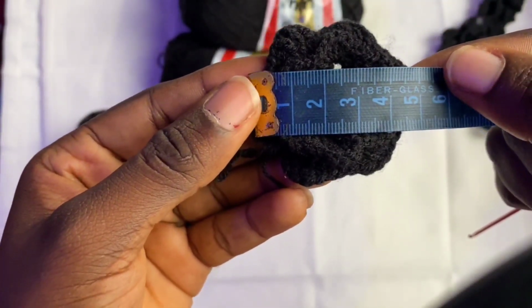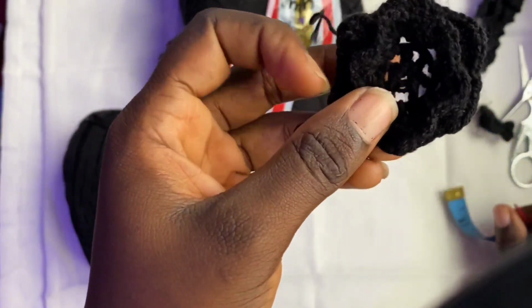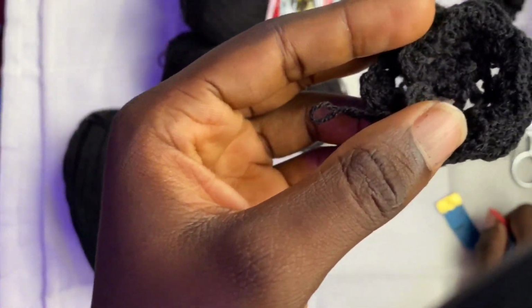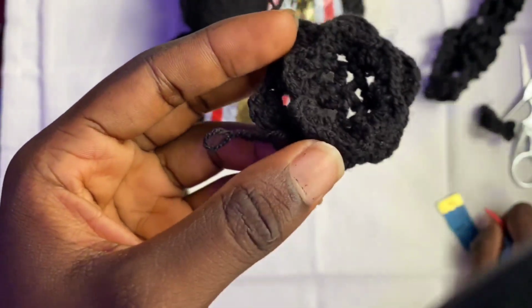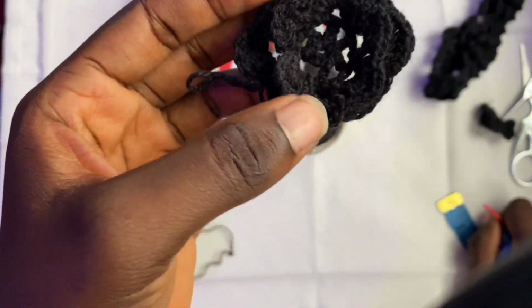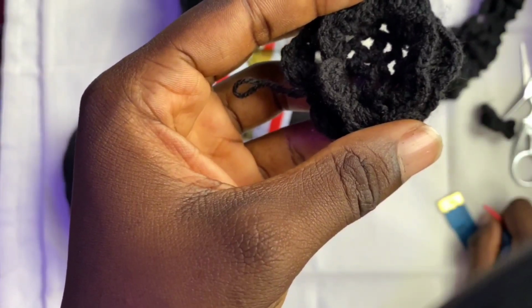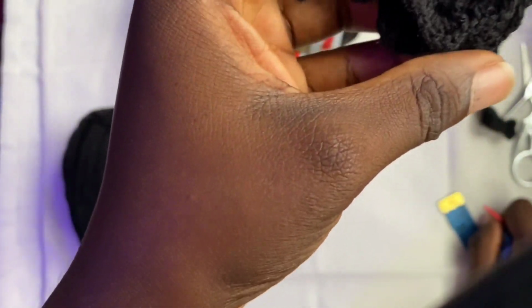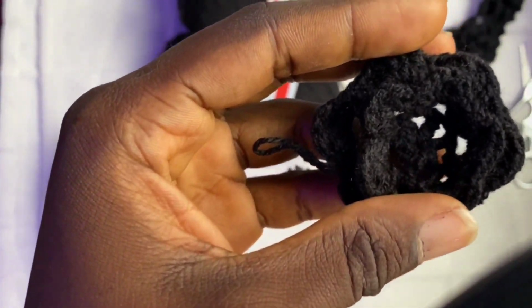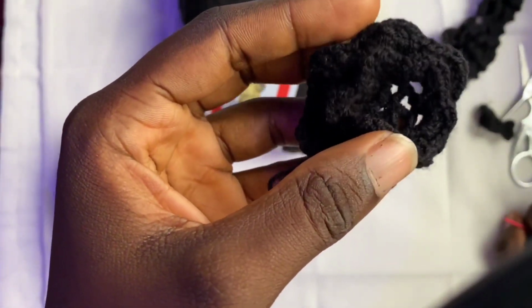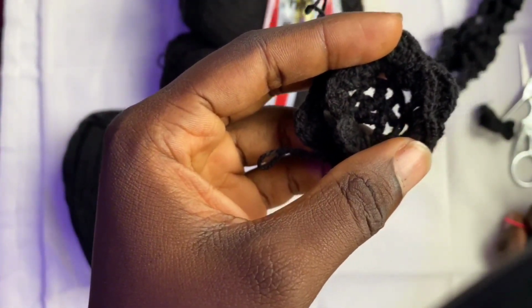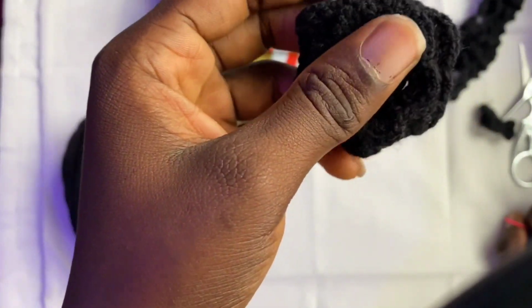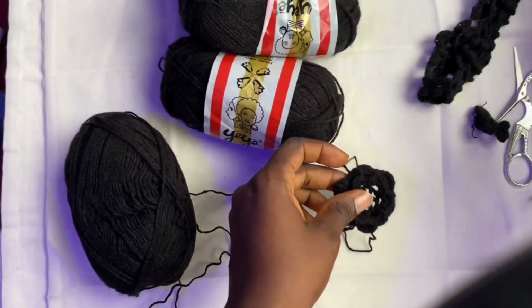So basically, if this is 5 centimeters and your waist measures 32 centimeters or whatever it measures, you're going to work out the number of motifs. Maybe 32 divided by 5 will give you a distinct idea.